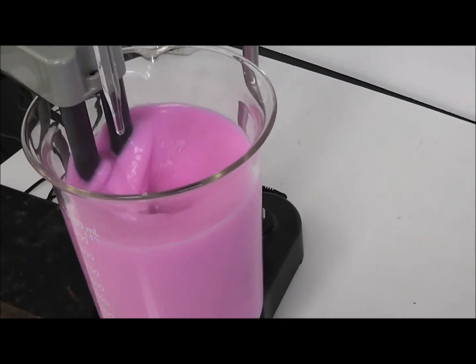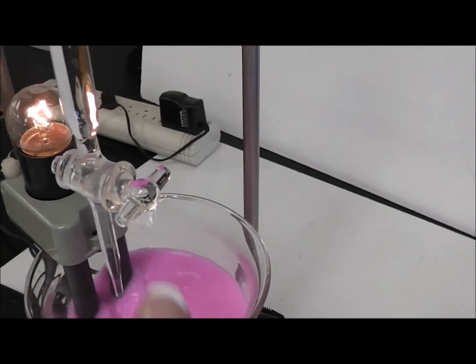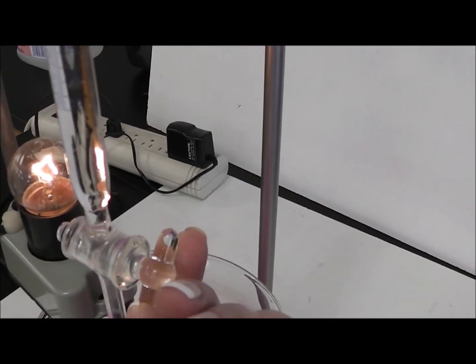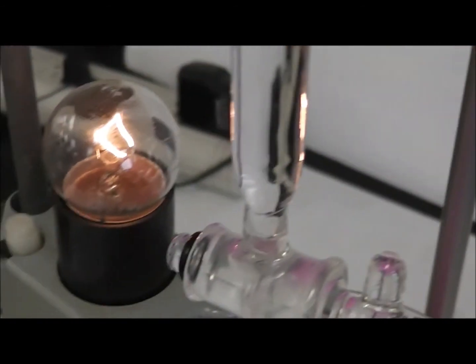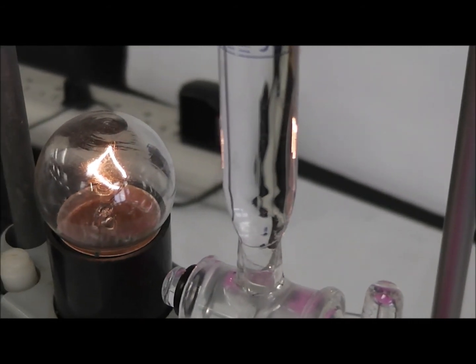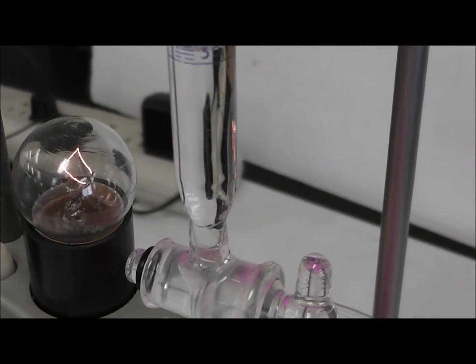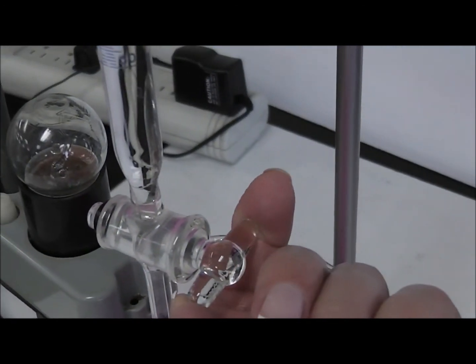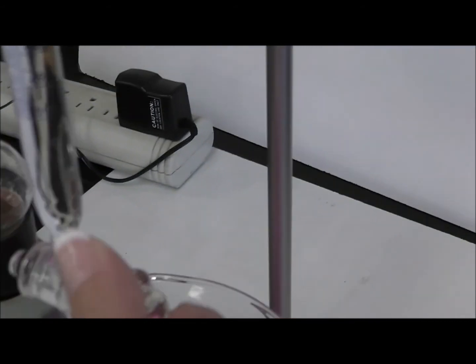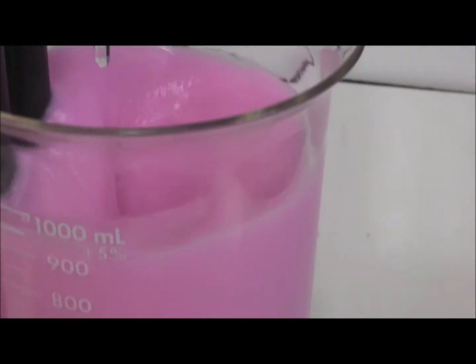Creamy white. Oh, well, not white, I shouldn't say white. Creamy pink. Lots of barium sulfate. I'm going to start. Notice that the light bulb is starting to get dimmer. Alright, so our light bulb has gone out. So I'm going to put a little more acid in, just a touch. Okay, now notice light bulb out means no more ions in the solution.